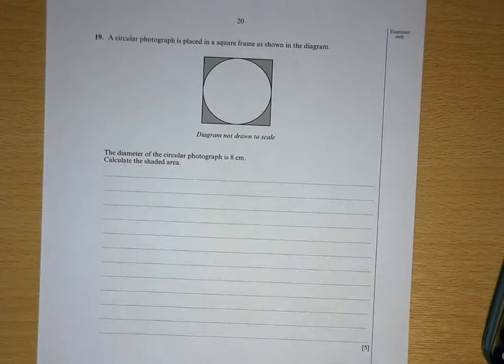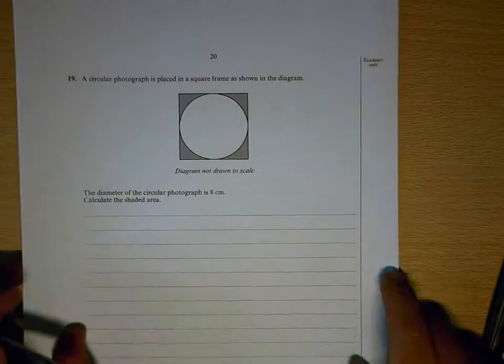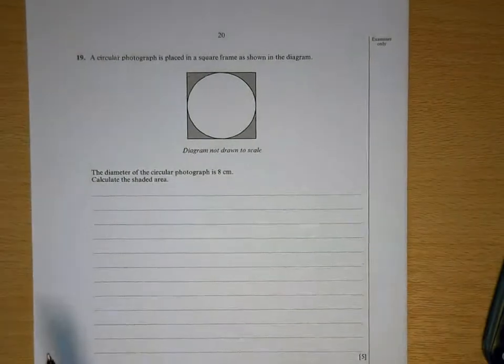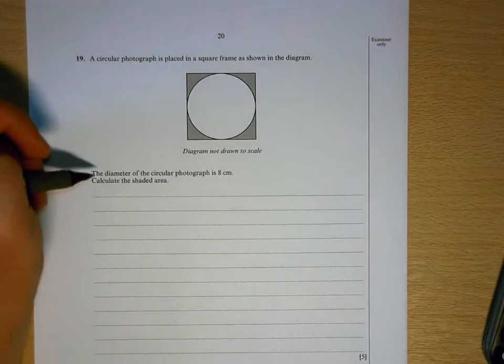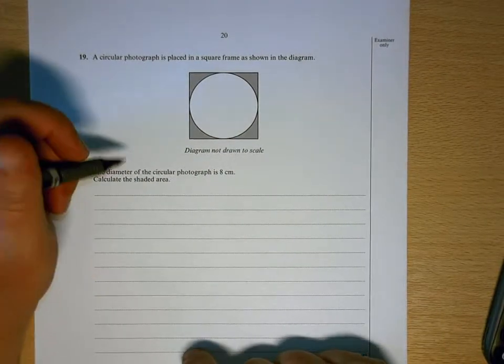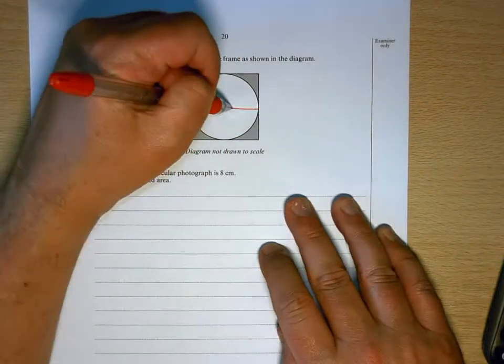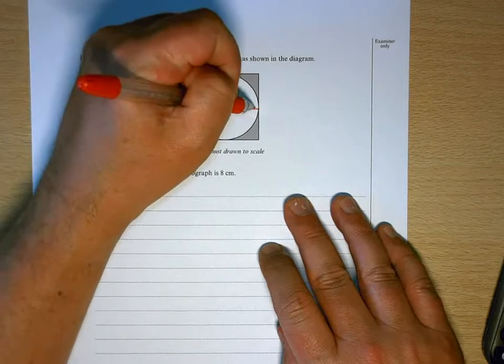And then the final question. Now we did a question just like this when we did topic work on areas of circles and circumferences of circles. So if you don't get this, it's well worth going back and checking that. Okay, so we've got a circular photograph placed in the square frame as shown in the diagram. The diameter of the circular photograph is 8 centimeters. Well, the diameter is the distance all the way across the circle through the center.